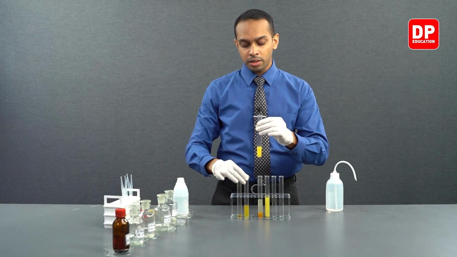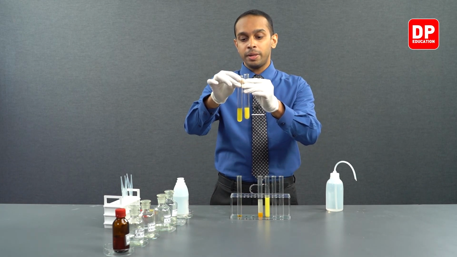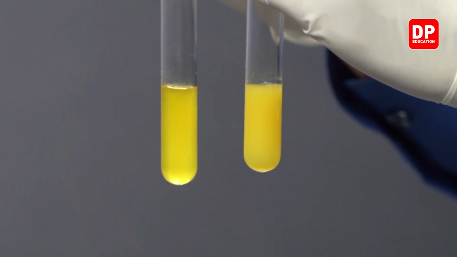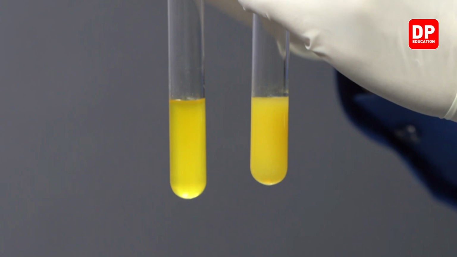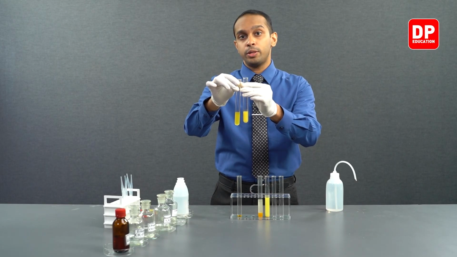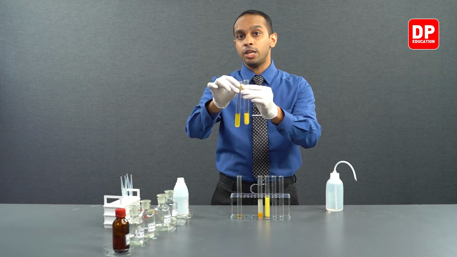Now, when you are forming different types of precipitates here with 2,4-DNP, you can see the colors that are present are different. They will not all be the same color. Depending on the aldehyde or the ketone that you're using, the color of the precipitate may slightly vary.